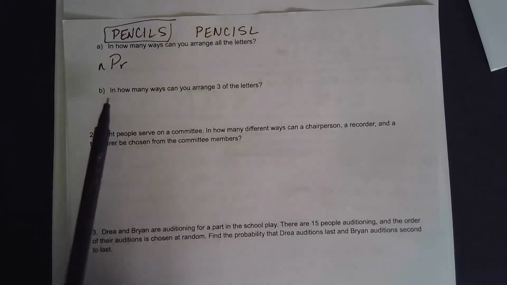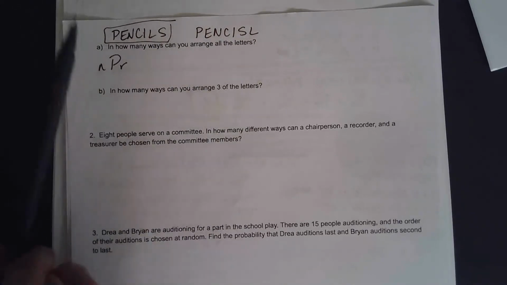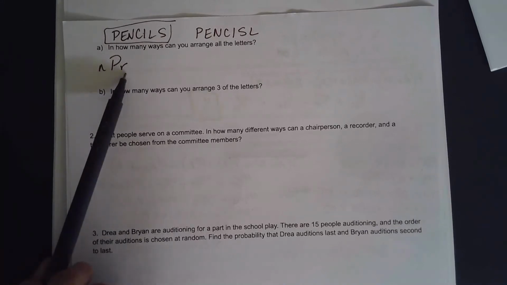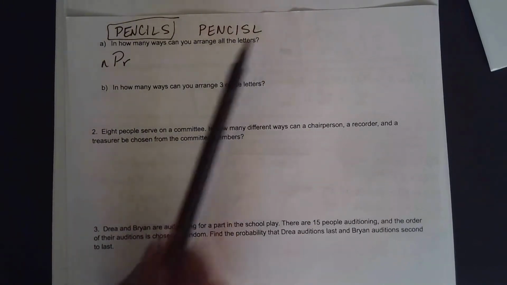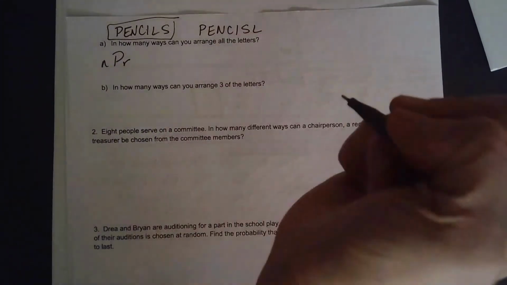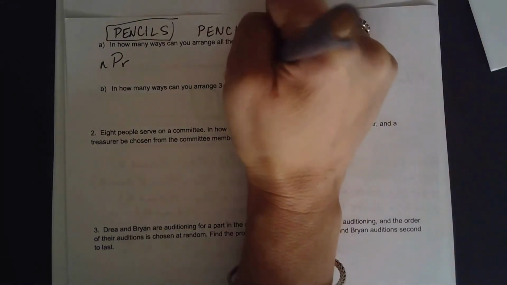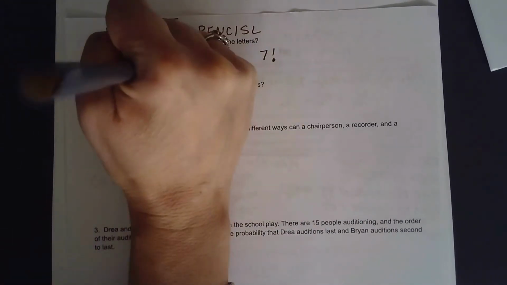So for example, in part B where it says, in how many ways can you arrange 3 of the letters? What we use this formula for is when we're not looking at arrangements that include all 7 letters. If you're looking at arrangements that include all 7 letters, that's just that factorial. So that would just be 7 factorial. So 7 times 6 times 5 and all the way down. You could still use this formula, but what you'd be doing is the same thing.